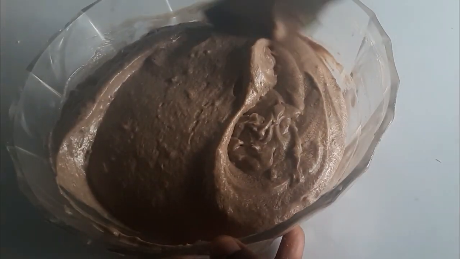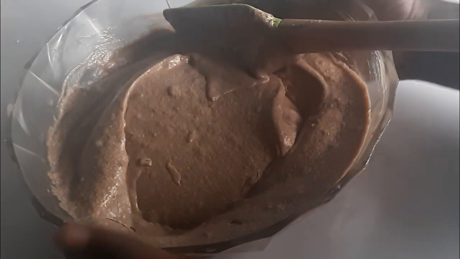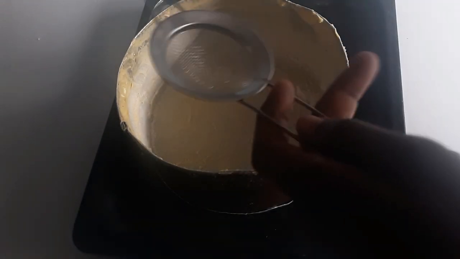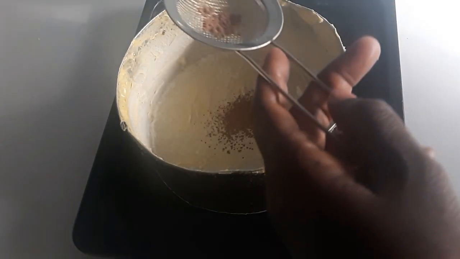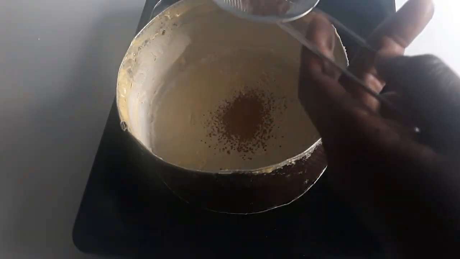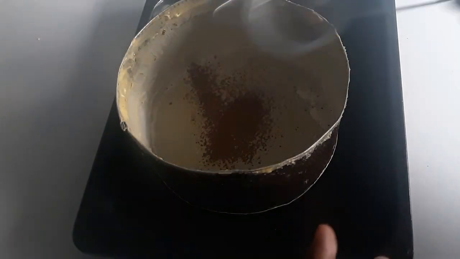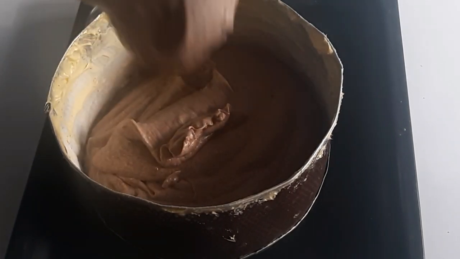This is well combined, and I have preheated the oven. I'm going to use a dusted pan. I have dusted the pan, and then for effect, I'm going to add some cocoa powder. This adds extra brownness to the crust. Pour the batter into the pan and into the oven it goes.